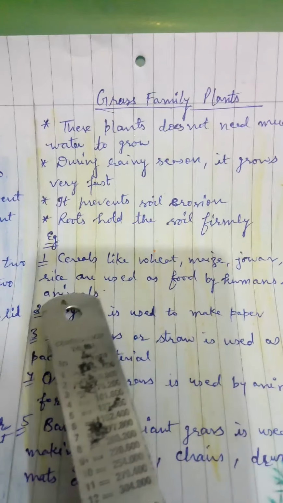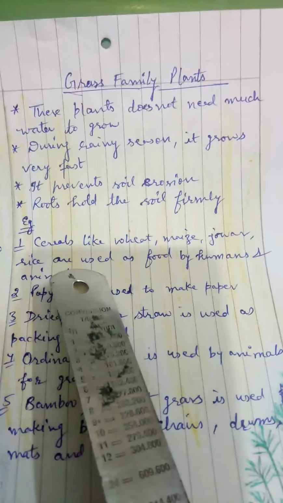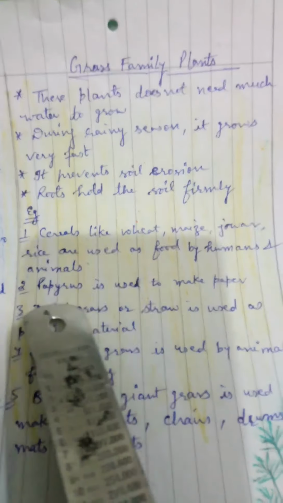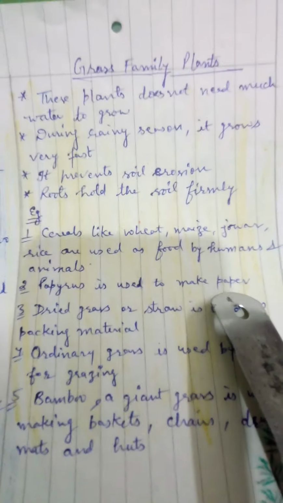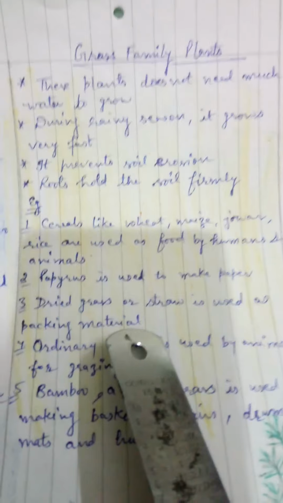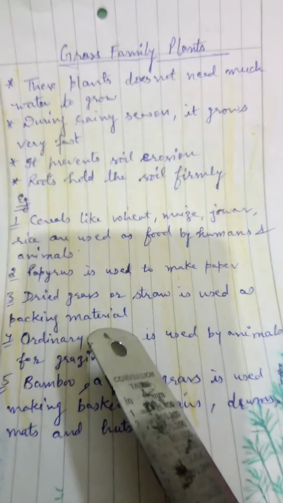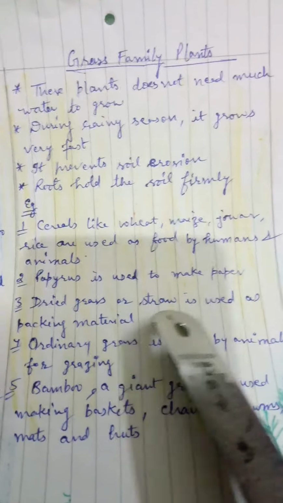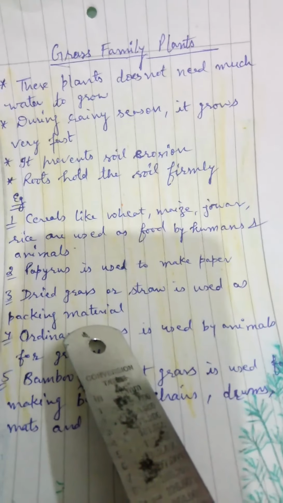Examples of the grass family are cereals like wheat, maize, jowar, rice, which are used as food by humans and animals. Another grass is called papyrus, which is used to make paper. Dried grass or straw is used as packing material. When you bring a box of crockery or any delicate thing, you find some straw there. That straw helps to protect them from breakage.